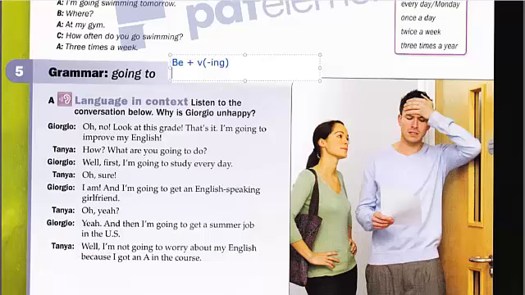Then we have be plus going to plus a verb. Be going to plus another verb, in order to talk about the future as well.